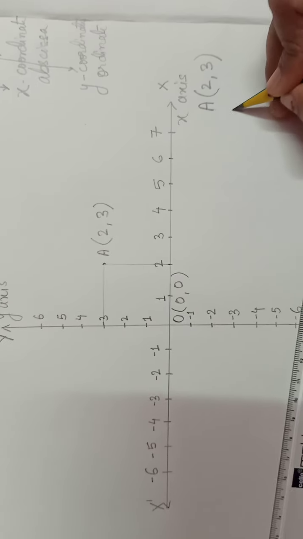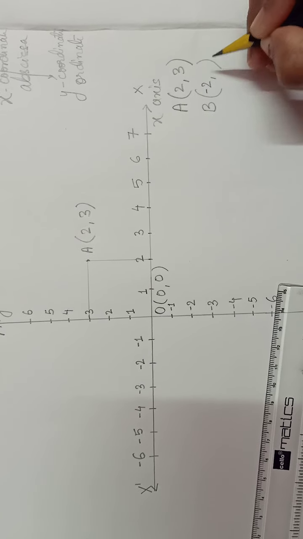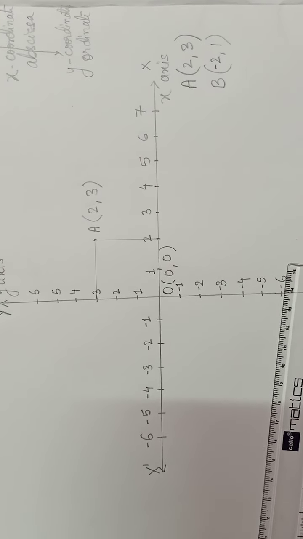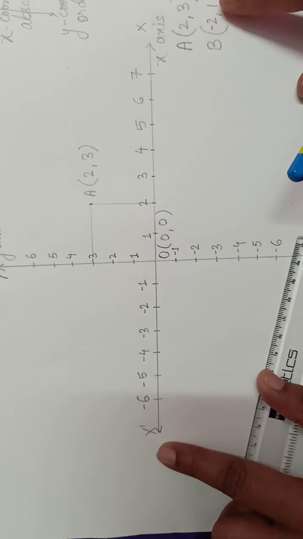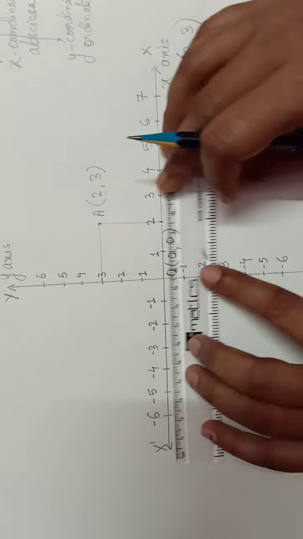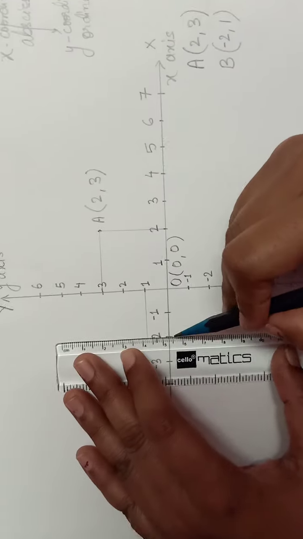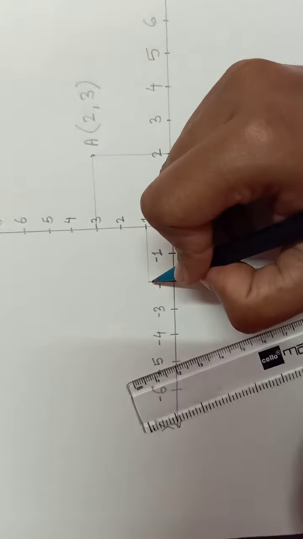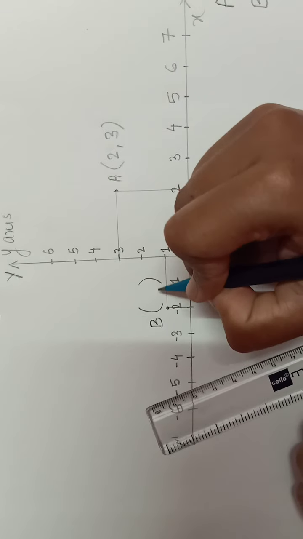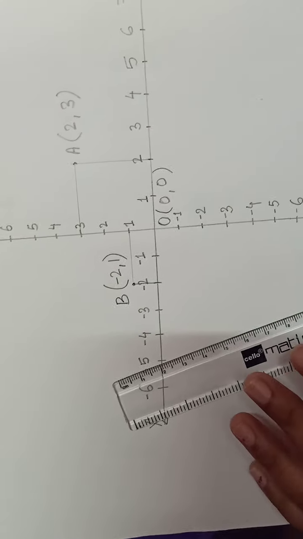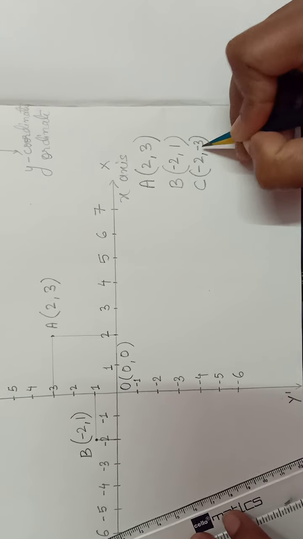Okay. Now I am taking point B whose coordinates are (-2, 1). So the first number -2 I will search on the x-axis, and the second number 1 I will search on the y-axis. So here is 1 and here is -2. The point where these two meet is our point B. Similarly, you can mark this point also.